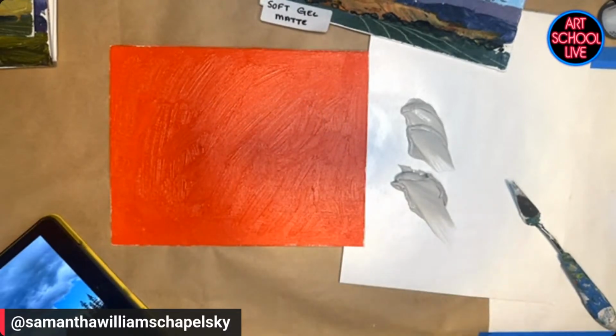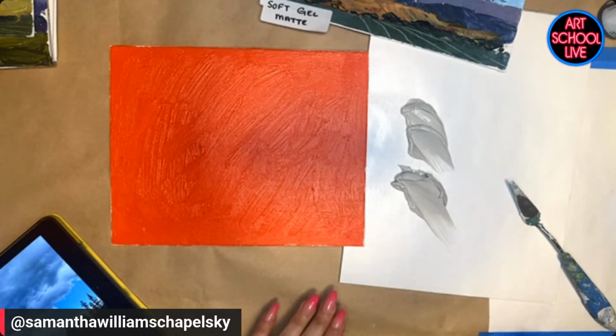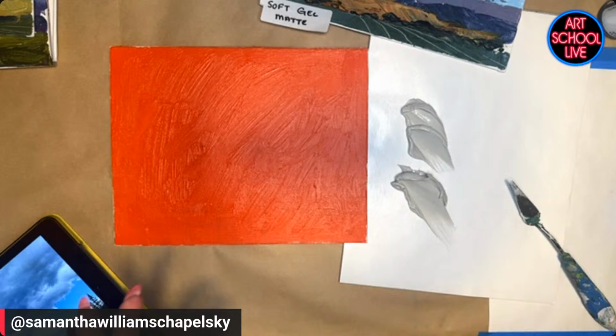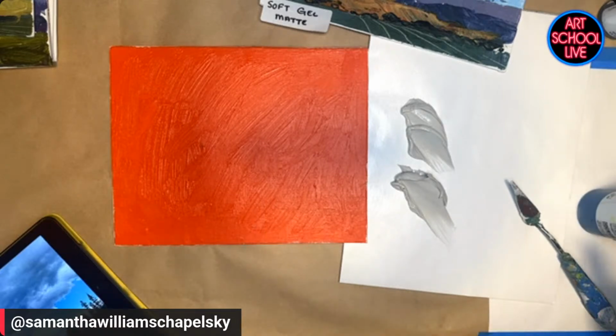Or if I just wanted to add a little bit, that's okay as well. So it's not going to crack. No, not at all. And actually, because it's a plastic, we have that flexibility with it as well.